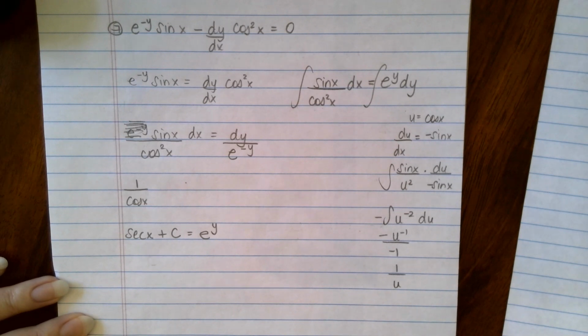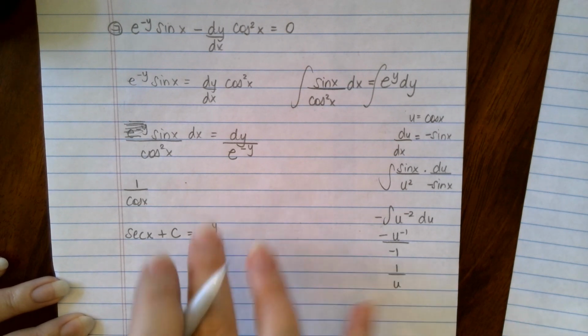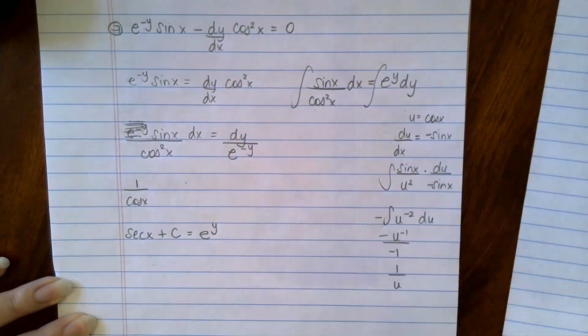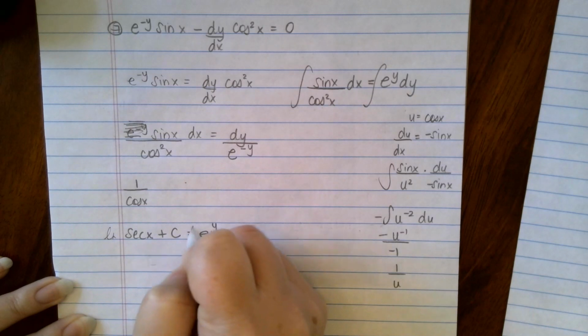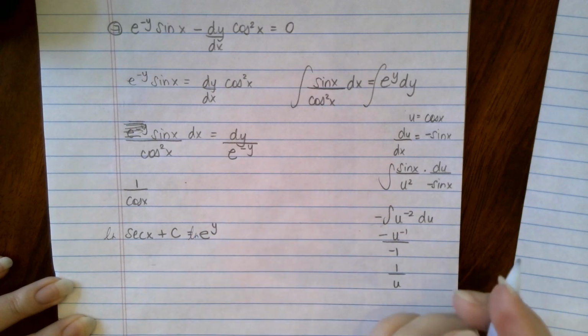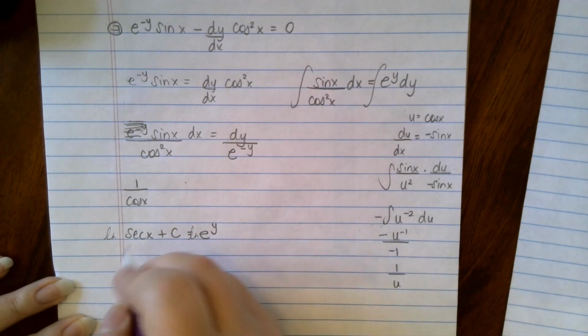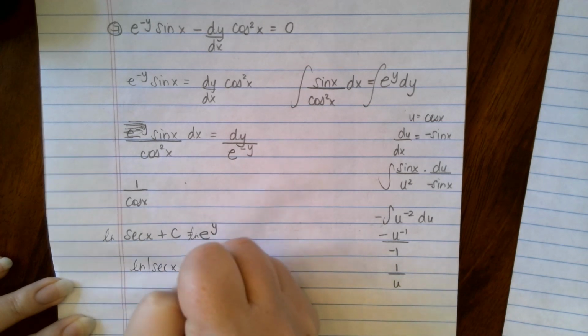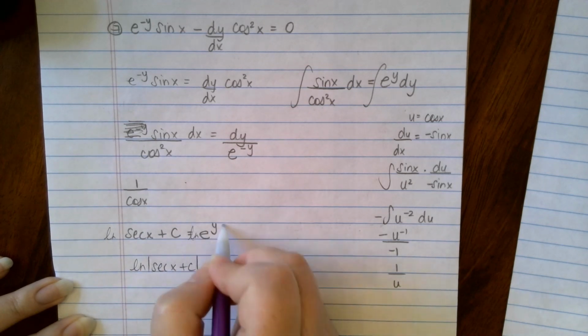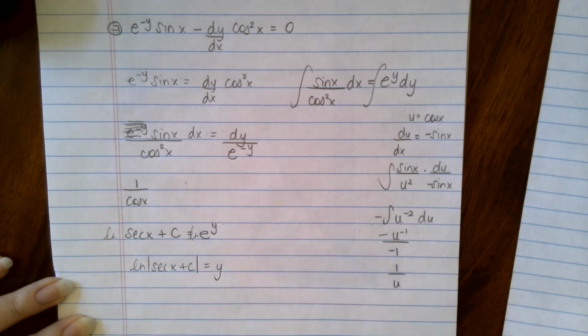Okay, so we need to solve for y. I did not give you an initial condition, notice, so we need to solve for y. So we need to take the ln of both sides, because we need that to come out of the exponent. So we end up with the ln of secant x plus c equals ln e. That's just going to go away and give you y.